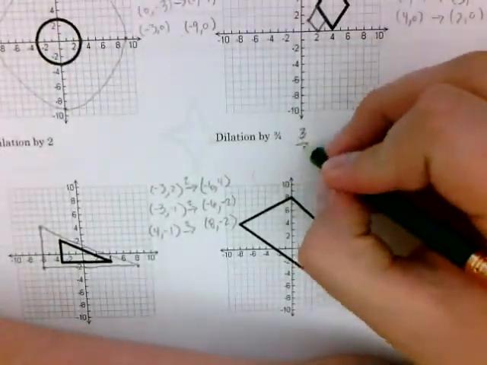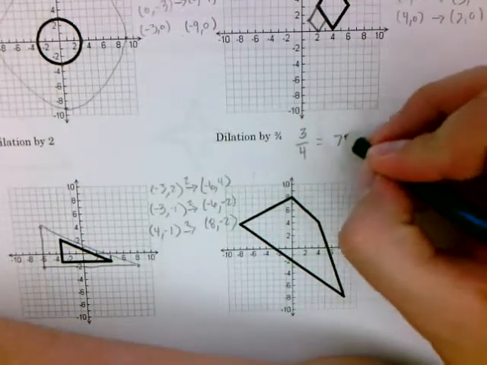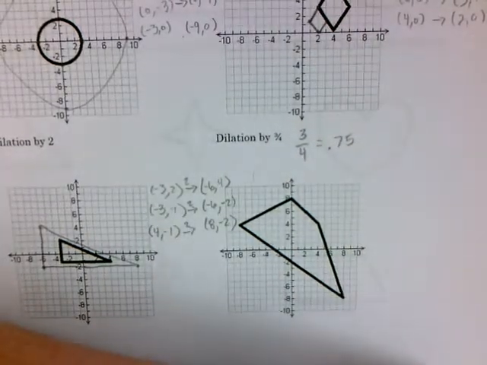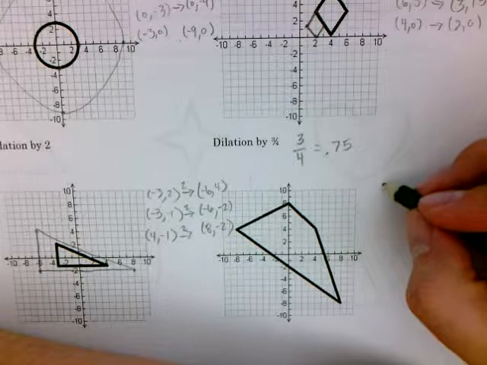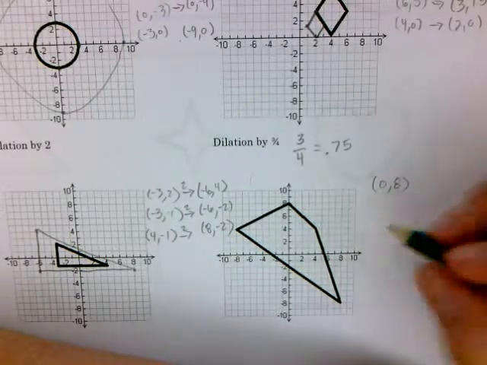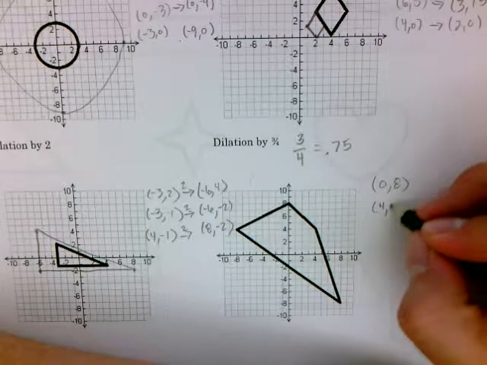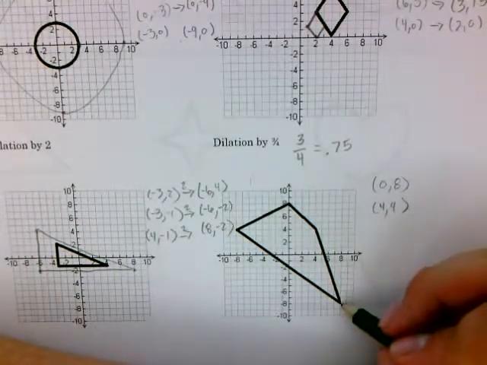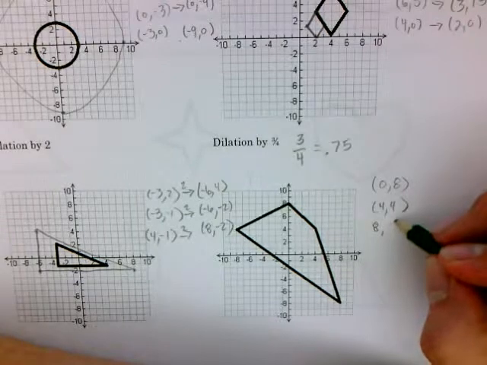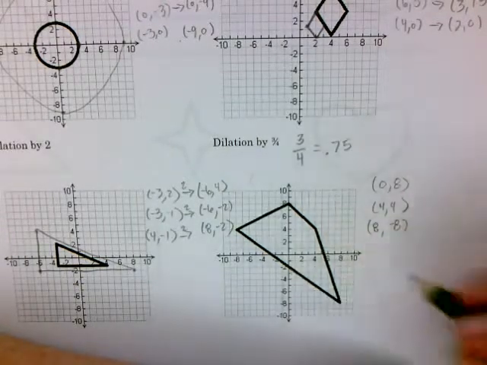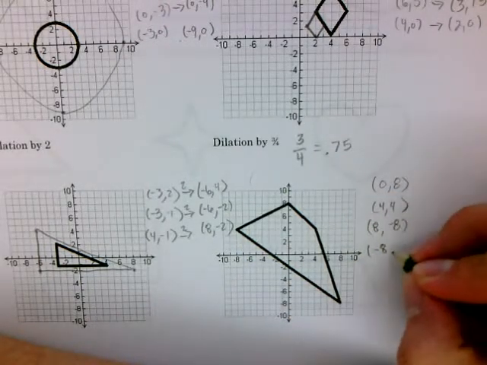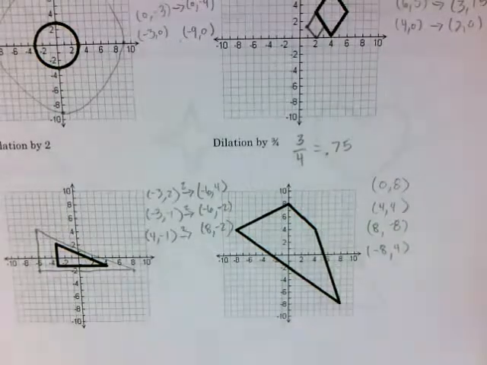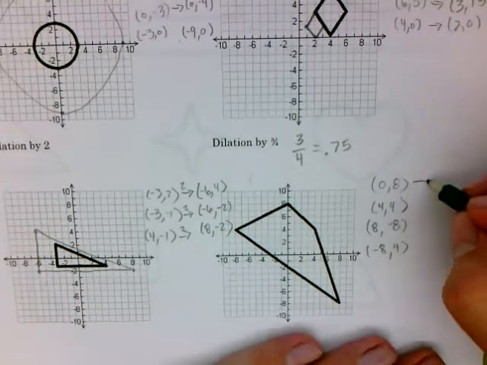Finally, dilation by 3/4. We take 3 divided by 4, we get 0.75. So that means we're multiplying everything by 0.75. So this one's at 0, 8. This point is at 4, 4. This point is at 8, negative 8. This point is at negative 8, 4. So let's multiply everything by 0.75.